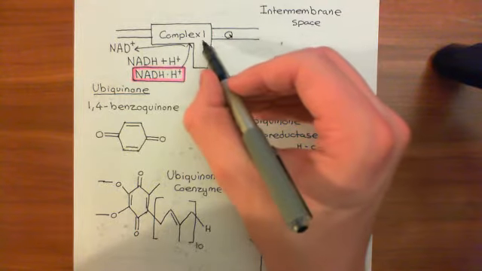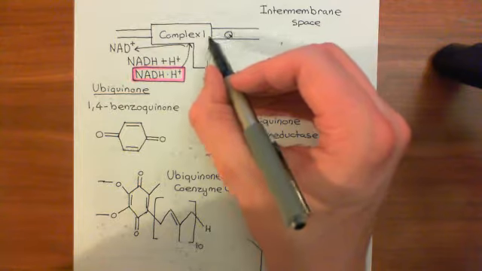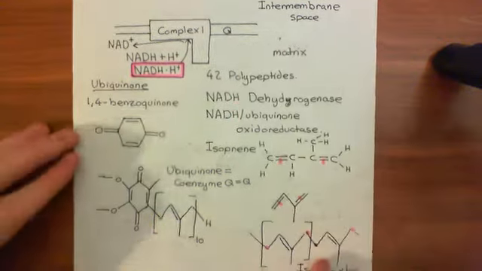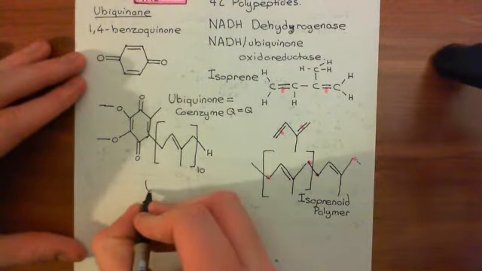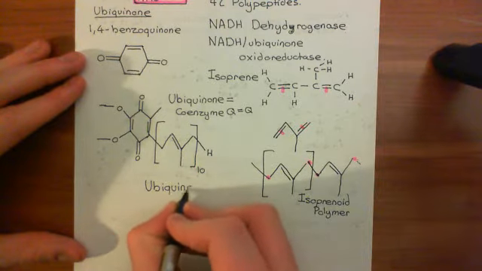So what it can do is it can now grab a ubiquinone molecule out of the lipid bilayer, and it can give it these 2 hydrogen atoms. Now what happens when you give 2 hydrogen atoms to ubiquinone? Well, basically it's going to turn into another molecule that is called ubiquinol.